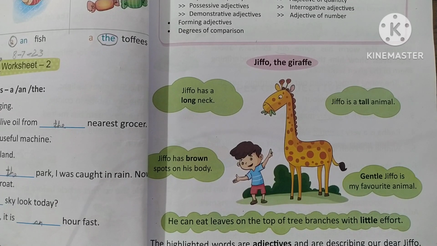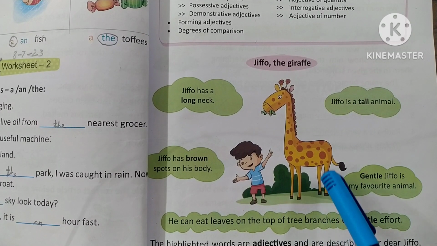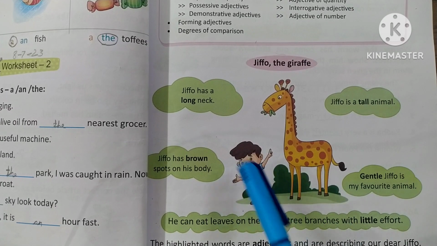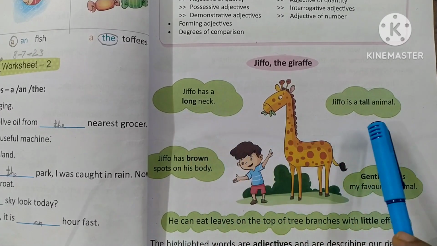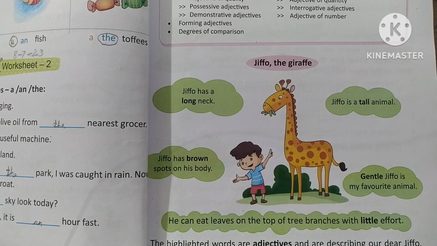Now children, whom are we talking about here? We are talking about an animal who is a giraffe. Now animal is a noun. Now all these words long, tall, brown, gentle, little are being used to explain all the aspects or things about Jiffo the giraffe. Therefore, these are called adjectives or describing words. They are describing the noun here.